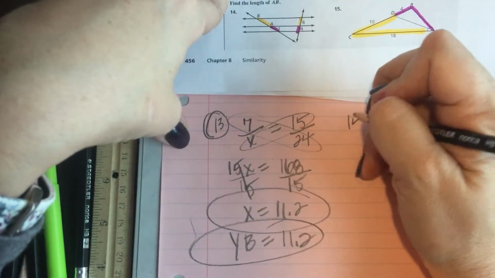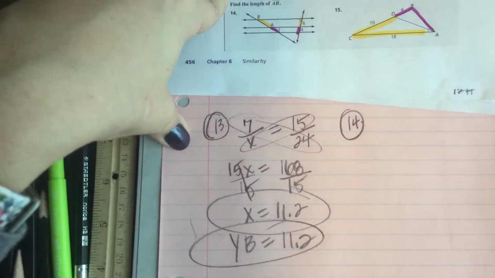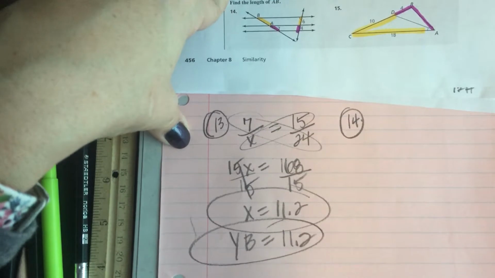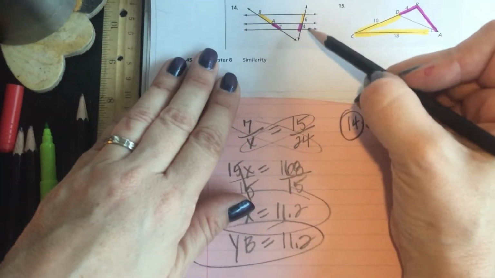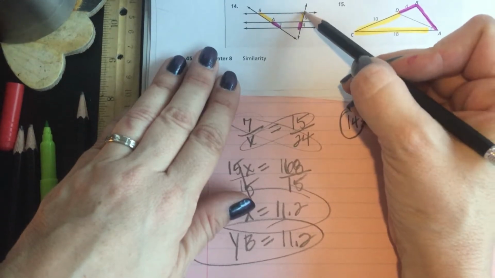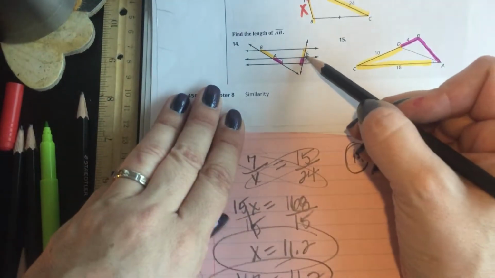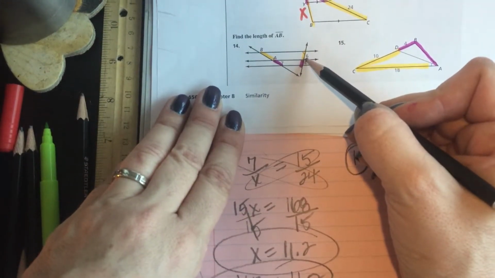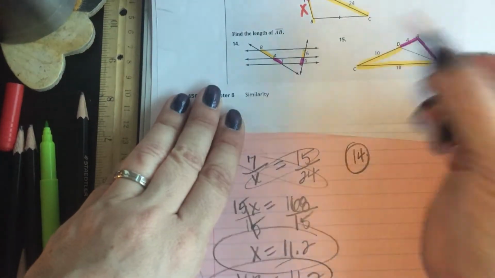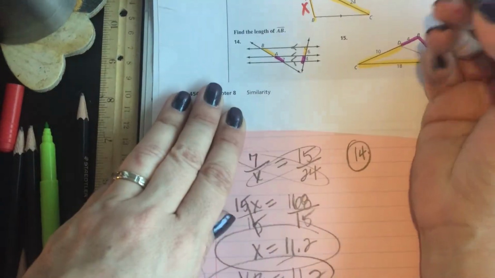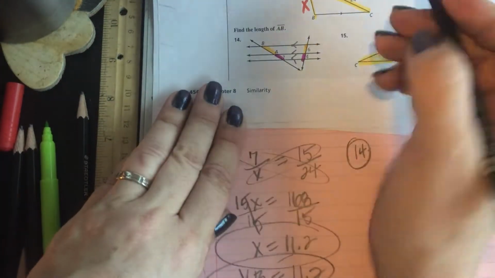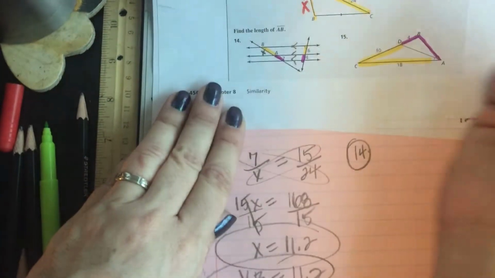Number 14. You've got that bunch of 3 parallel lines. And I know the lines are parallel because these markings here show me that the corresponding angles are the same. And so my lines are all parallel, which means then, let's see, what do we got? Find the length of BA. Let me put an X there.